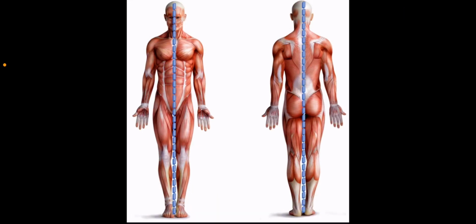Hello. Today we're breaking down basic anatomy terminology so you can navigate the human body a little better than the average person and understand it better than the average person.